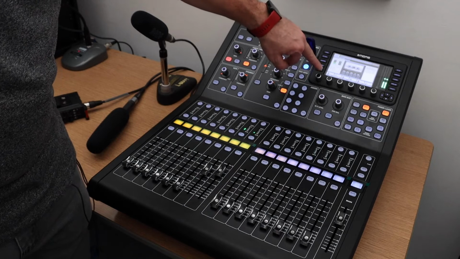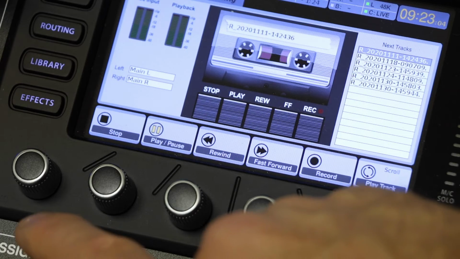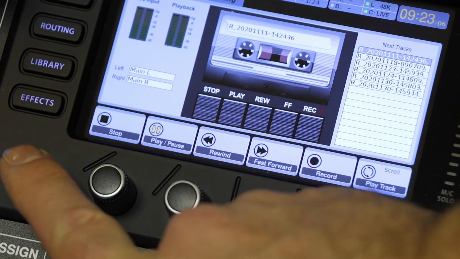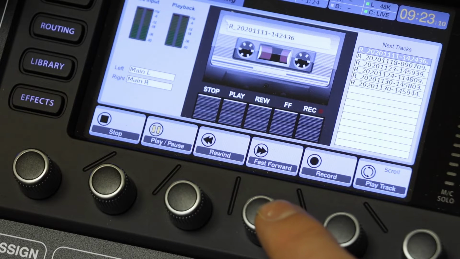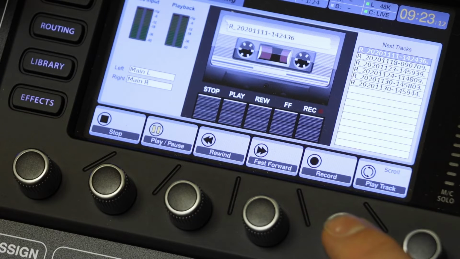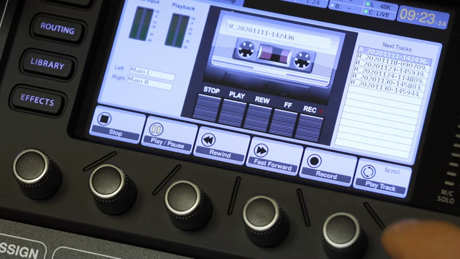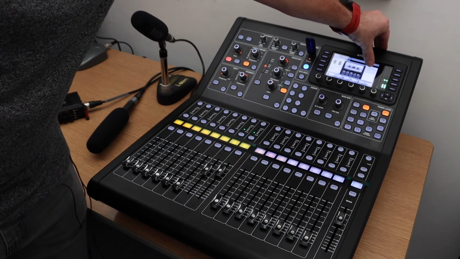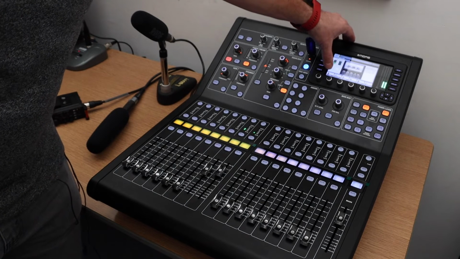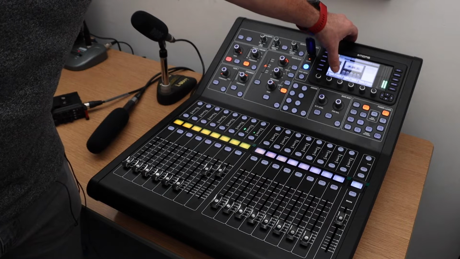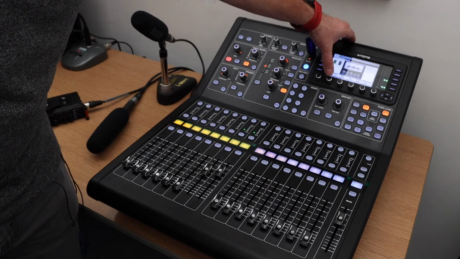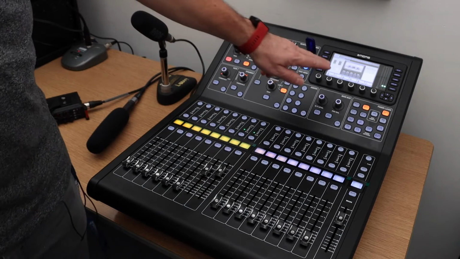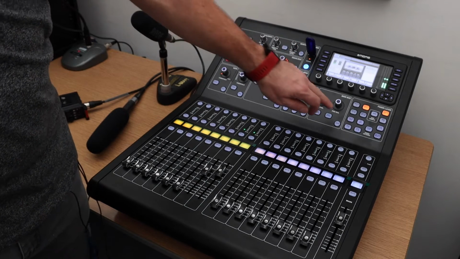These buttons all link up to either stop, play, rewind, forward, record, or play track, meaning you can scroll the track up and down to choose one. I've scrolled it up to the first track at the top. I've also got it on play pause, so it's ready to go. So I can easily now press play. But I want to make sure the audio level is good on this one.